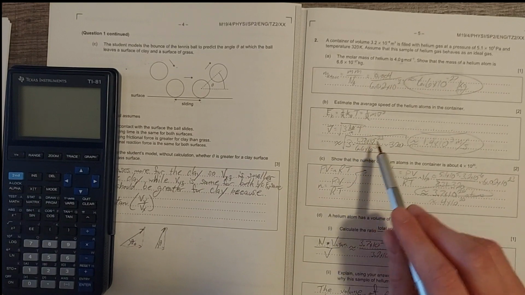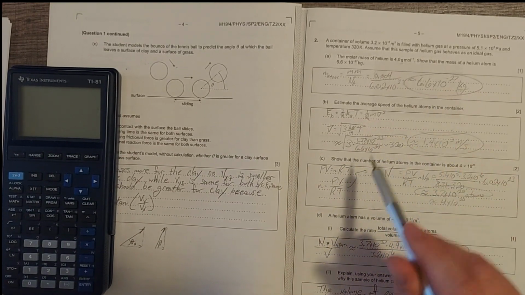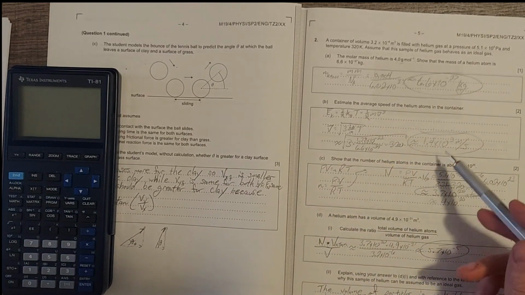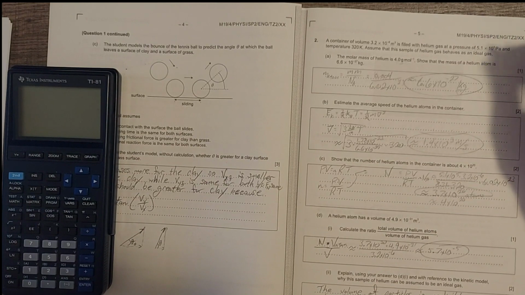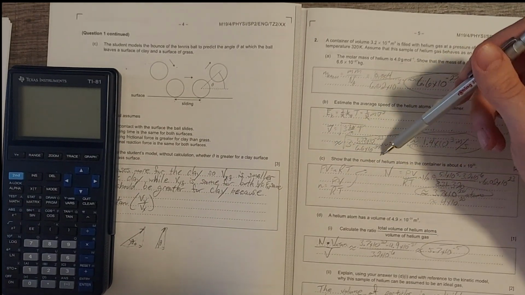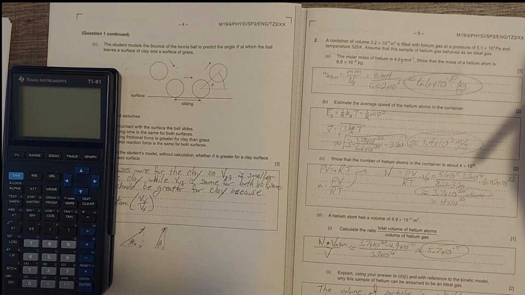3 Boltzmann's constant, you get that from the data booklet if you don't already remember it. The mass, you got that from before. The temperature, they gave that to you. 1.4 times 10 to the 3 meters per second. Pretty quick. Show that the number of helium atoms in the container is about 4 times 10 to the 20.